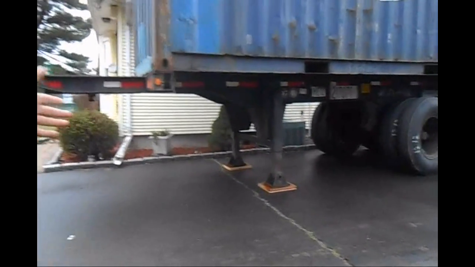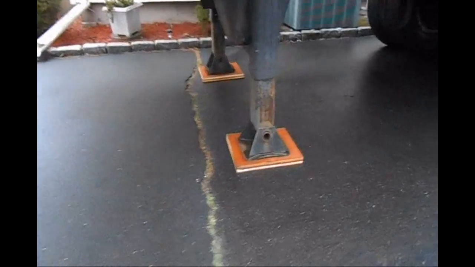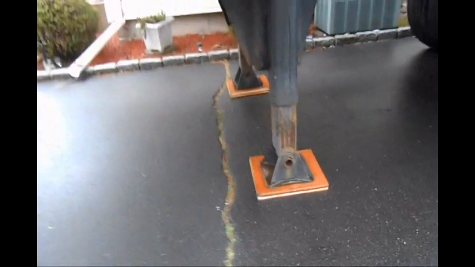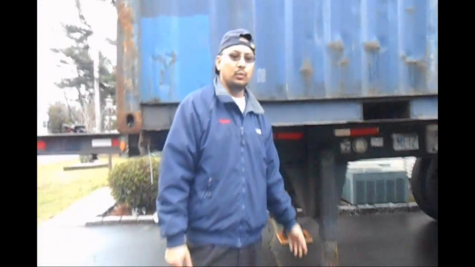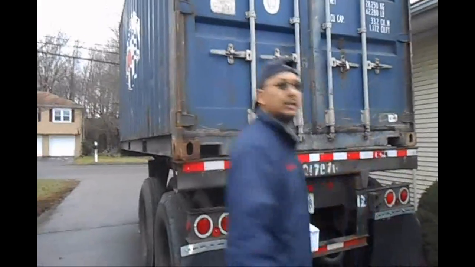Like what we did here, we put very strong plywood in order to absorb the weight, so it won't damage the driveway. Because if you put the metal directly on the driveway floor, eventually it will make a hole and damage it, and that will cost you more.